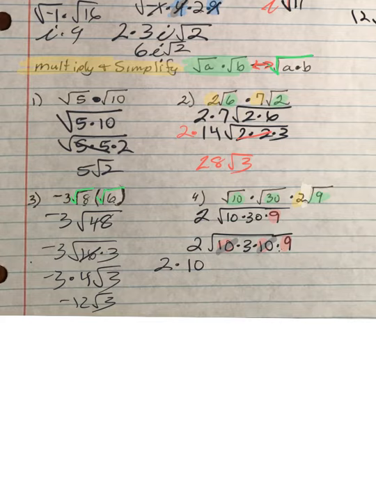And then isn't the square root of 9 a pair of 3's? And don't I have this extra 3 left underneath? So doesn't that have to stay? And that gives me 10 times 2 is 20 times 3, so that's 60 square root 3 when I multiply that together. Okay, so multiplying radicals.